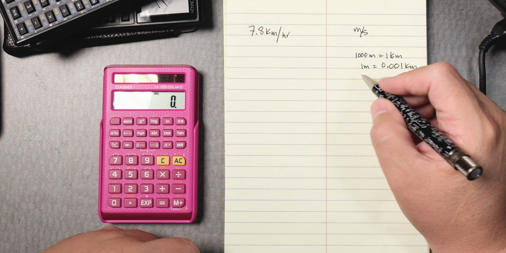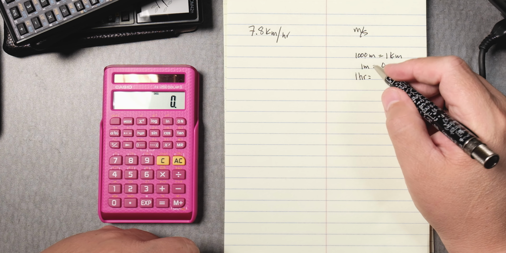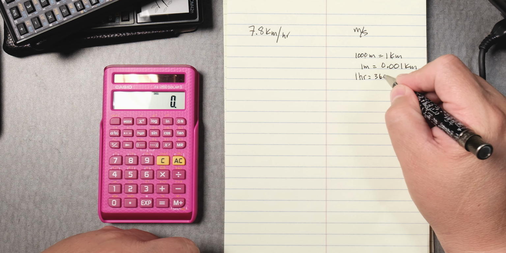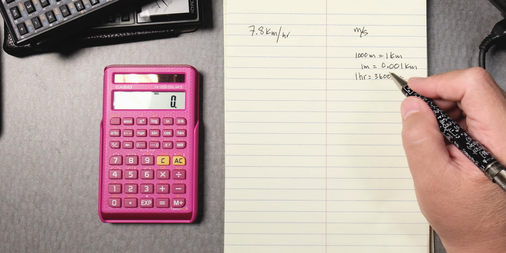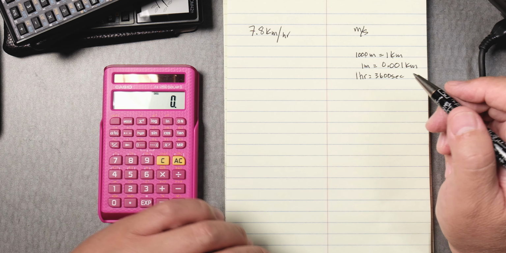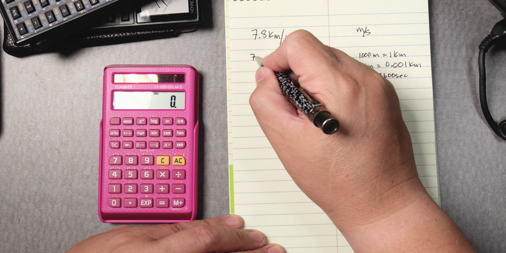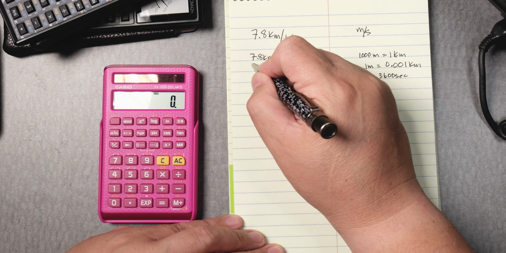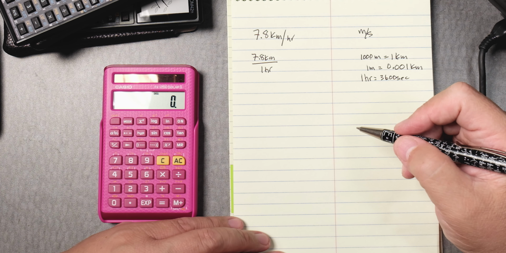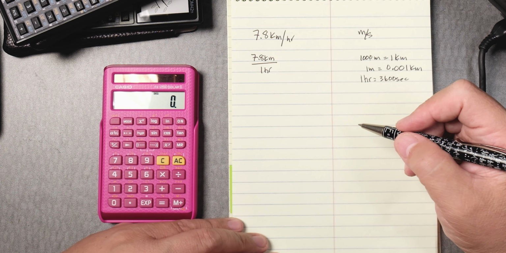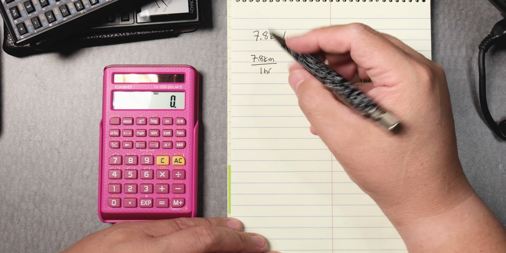And then for hours, 1 hour, how many seconds are there? Well, there's 3,600 seconds, and you can ask Siri, or you can look it up somewhere for the conversion. And that's all we need. So, 7.8 kilometers per hour. What we're going to do right now in conversions is called dimensional analysis, because there's more than one unit that we're converting.